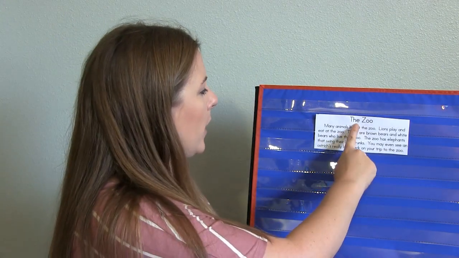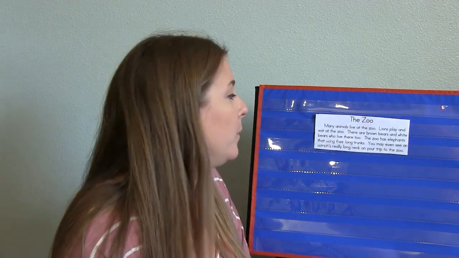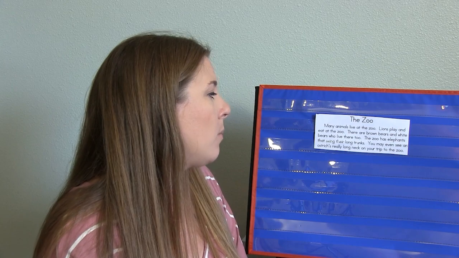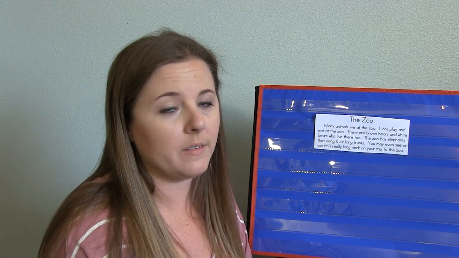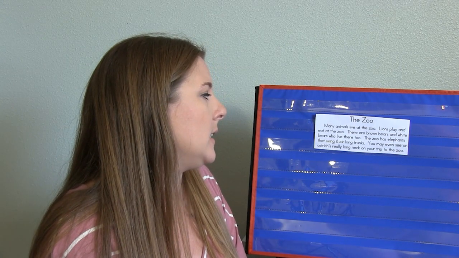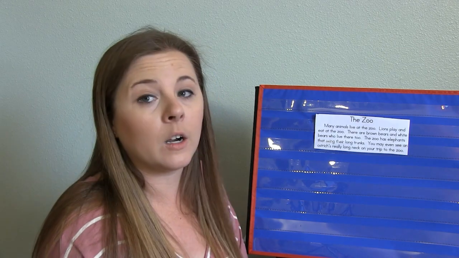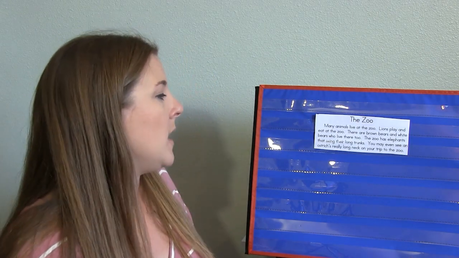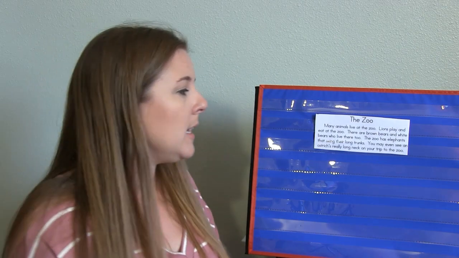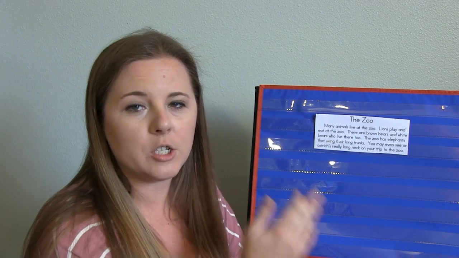Okay, so this story is called The Zoo. Many animals live at the zoo. Lions play and eat at the zoo. There are brown bears and white bears who live there too. The zoo has elephants that swing their long trunks. You may even see an ostrich's really long neck on your trip to the zoo.